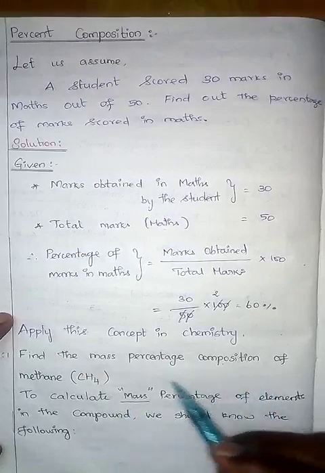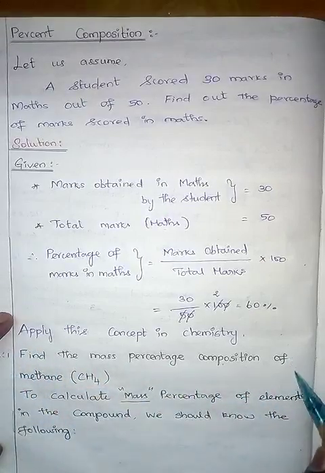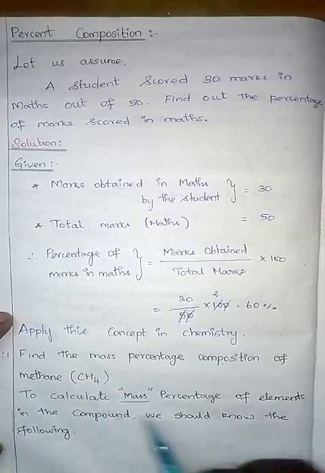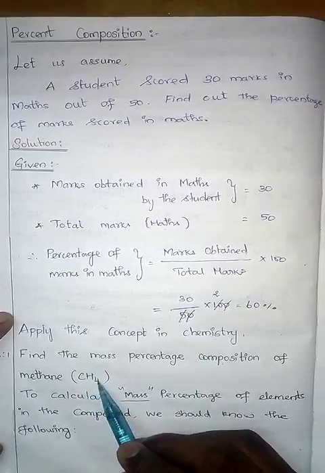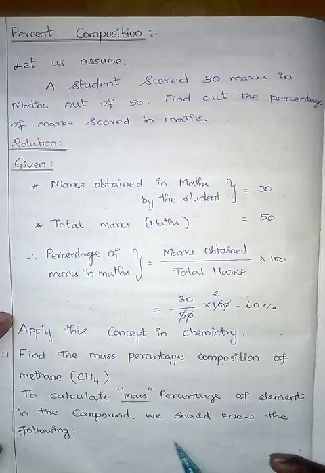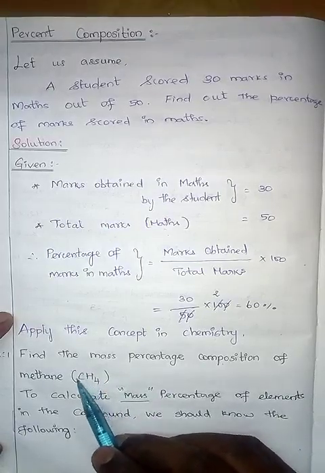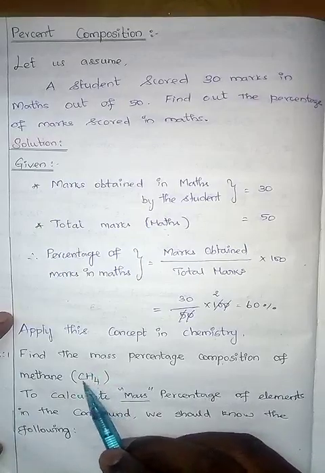Let us take a compound methane. The formula is CH4. We have 1 carbon and 4 hydrogen in it. So to calculate the mass percentage of each element, very important, we have a carbon element and hydrogen element. Two different elements we have.